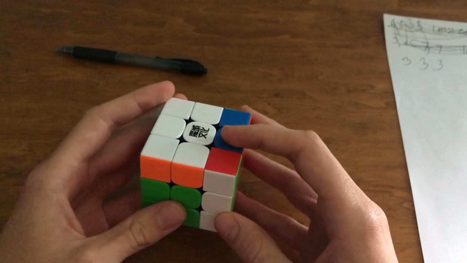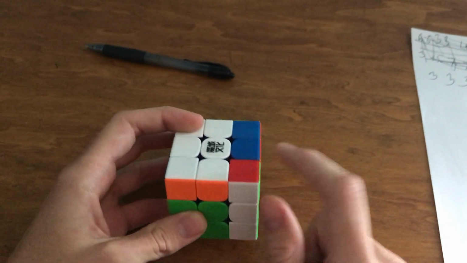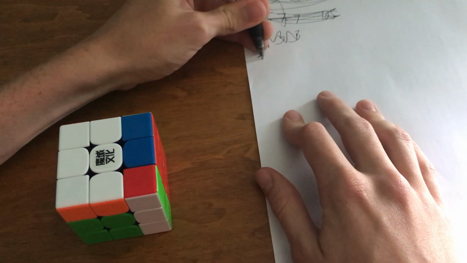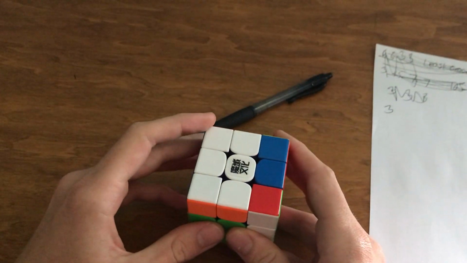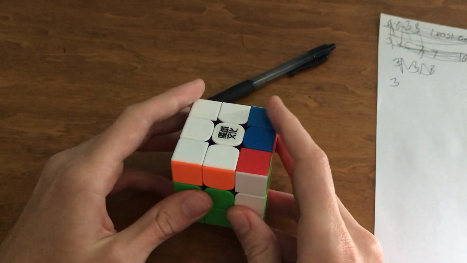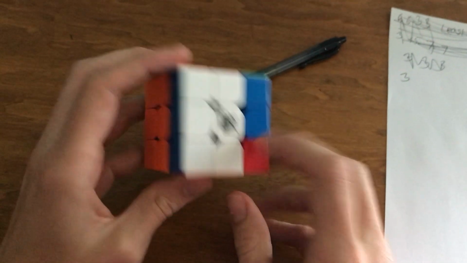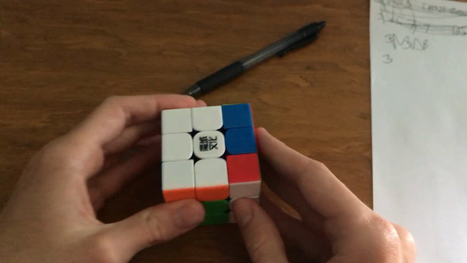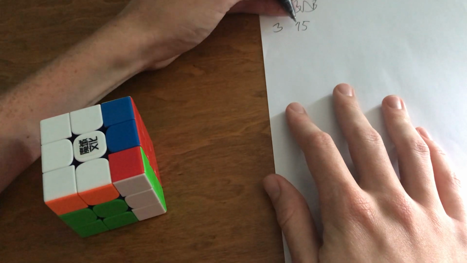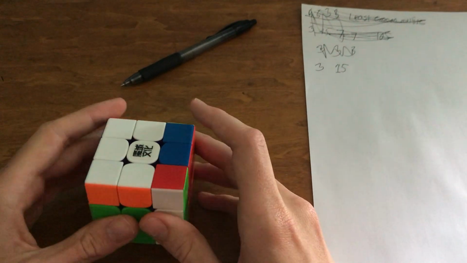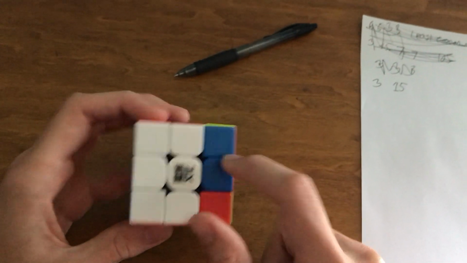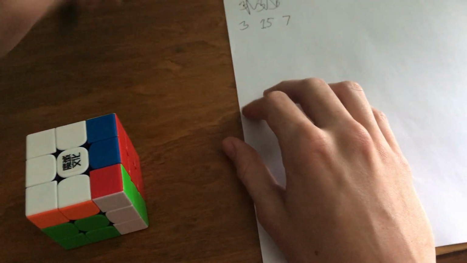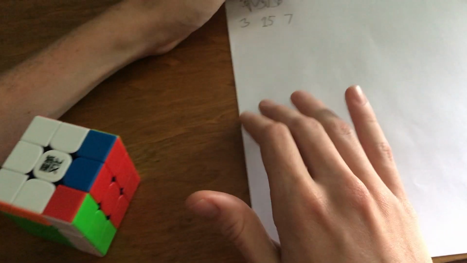So, when we do RU, what's it going to do? It's going to move this sticker here, this sticker here, this sticker here. That's going to be a 3 cycle. So, I'll write down 3 for the first one. The other stuff takes a lot of effort, so I'll just do it. This sticker will go here, this sticker will go here, this sticker will go here. It ends up being a 15-sticker-long cycle. So we'll write down 15. Then for edges, this sticker goes here, this sticker goes here, and so on, which is 7 long. And then there's another set of edges, which is also 7 long, so I'll write down 7.